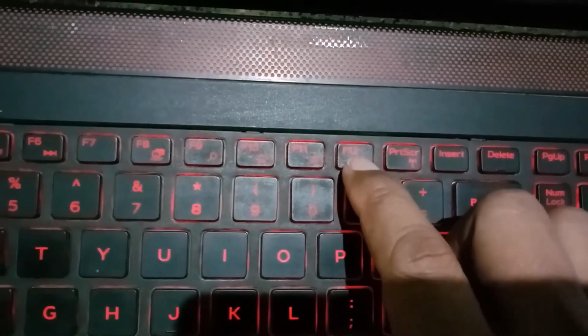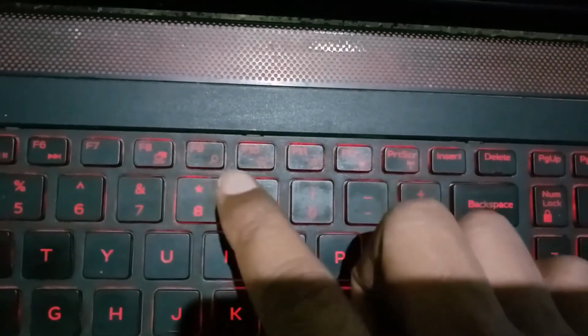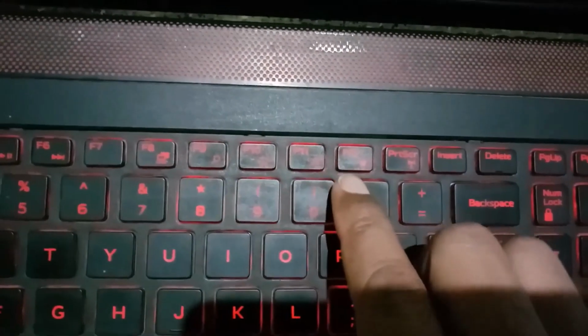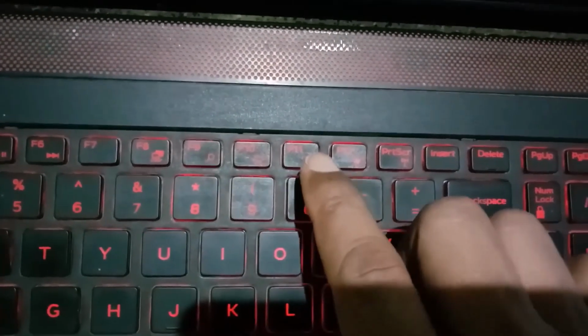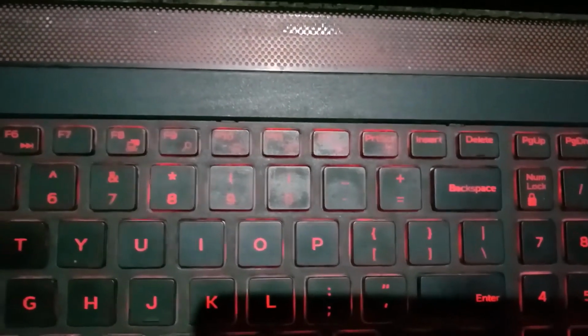Now on your brand the key may differ, so it may be F11, F10, F9, F8, or maybe F2. So you have to go ahead and find the key which will take you to the bootable screen. So in my case, on my Dell computer, as soon as you start the computer, you have to keep on tapping the F12 key in case you have a Dell computer.